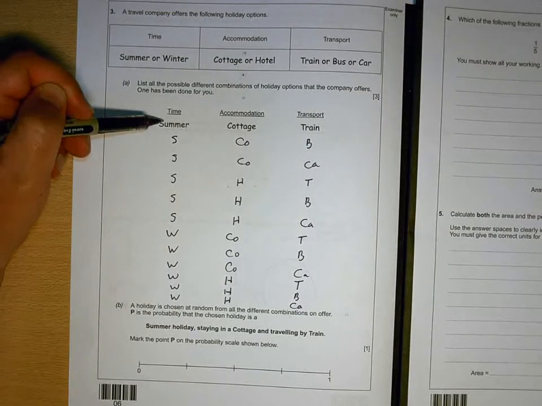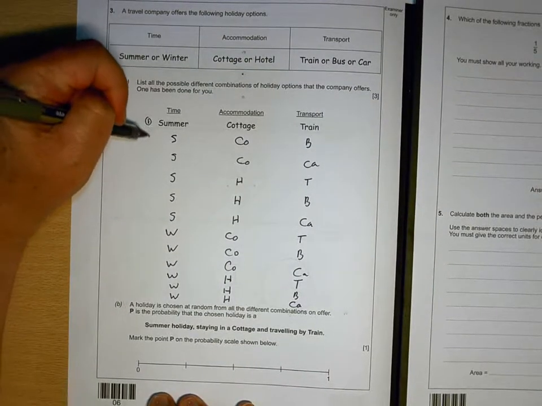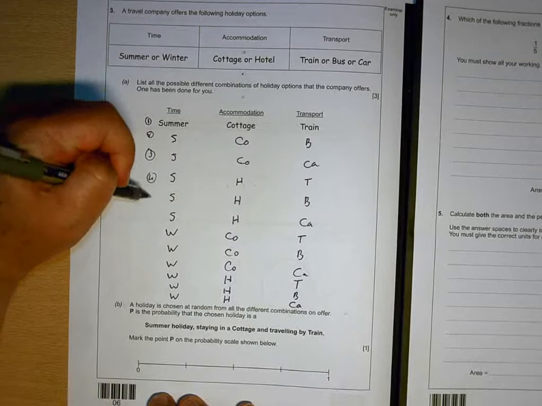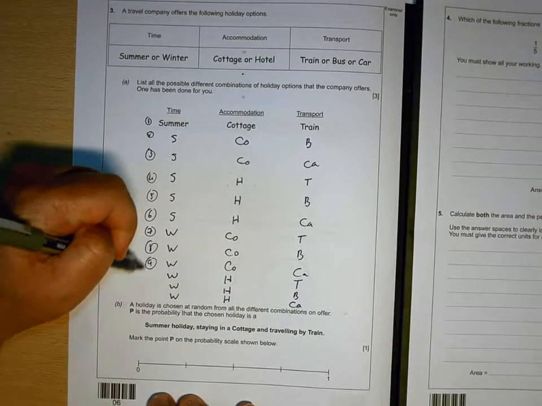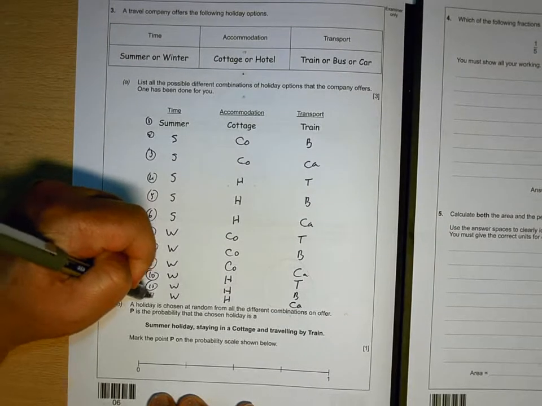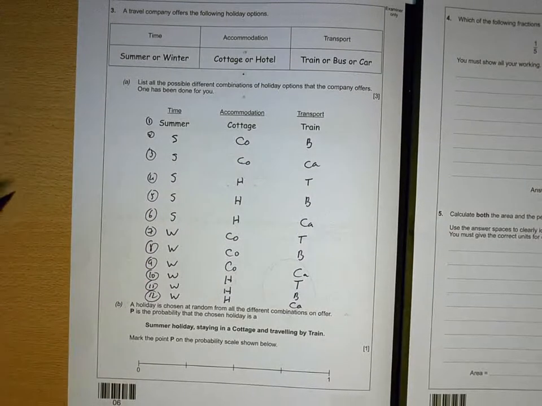So that's 1, 2, 3, 4, 5, 6, 7, 8, 9, 10, 11, 12 possible combinations available to us.